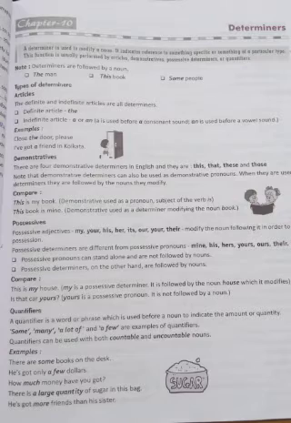My is a possessive determiner and it is followed by the noun house, which it modifies. Whereas in a possessive pronoun, for example, is that car yours? So here, yours is a possessive pronoun. It is not followed by a noun. So that's about the possessives.